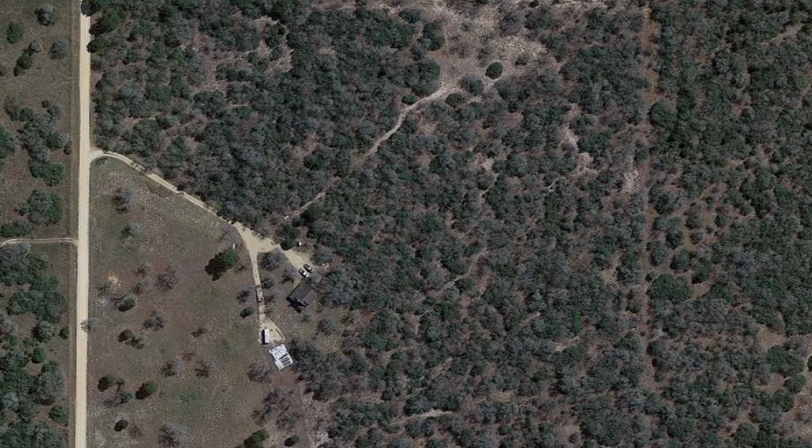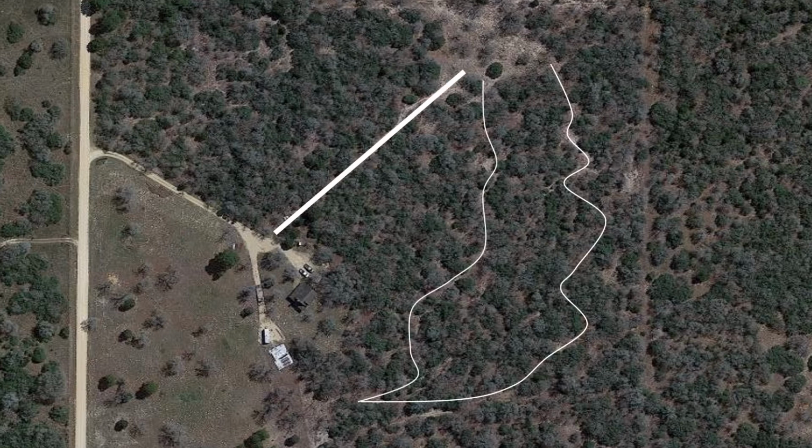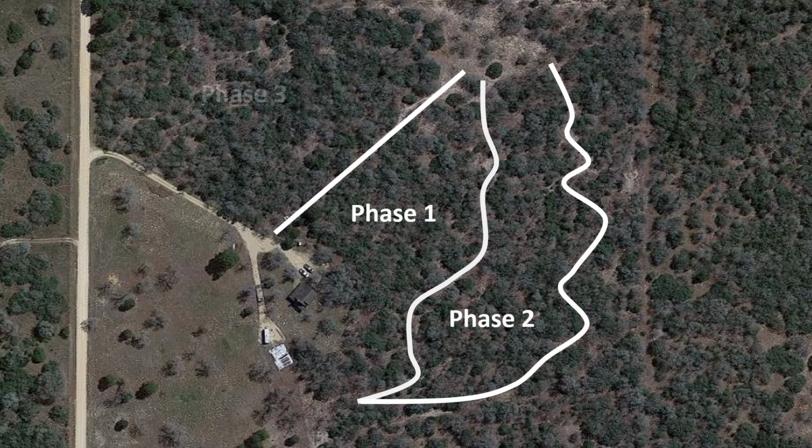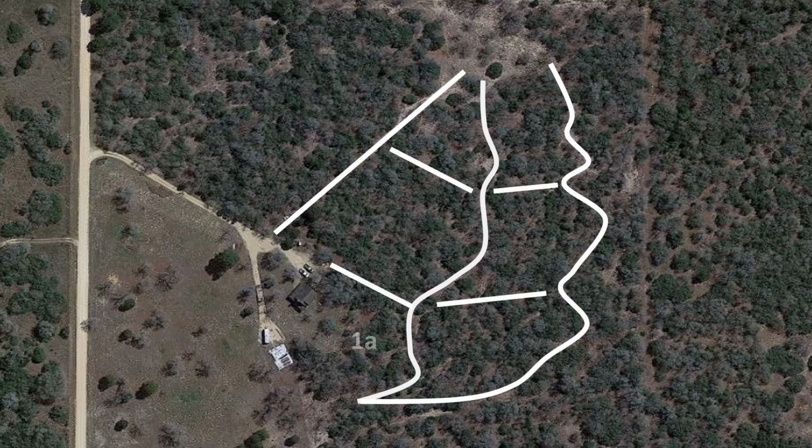First step we took was to locate the pathways and game trails that cut through the densely wooded area. We then widened these paths to create walking trails. After creating these primary paths, we separated how we're able to clear the land into different phases. Within these phases, we identify specific plots that we can monitor throughout the process.